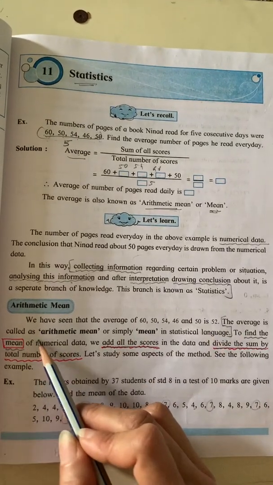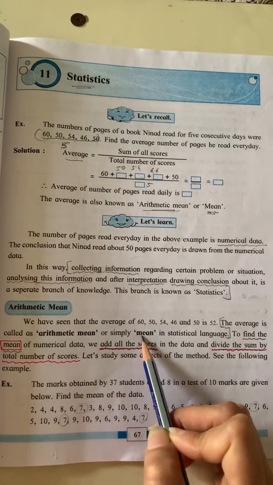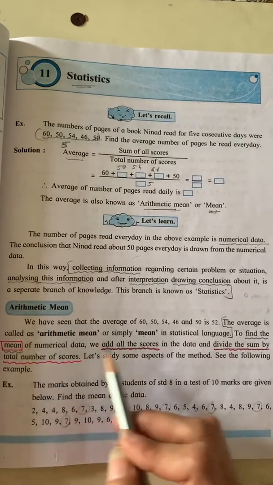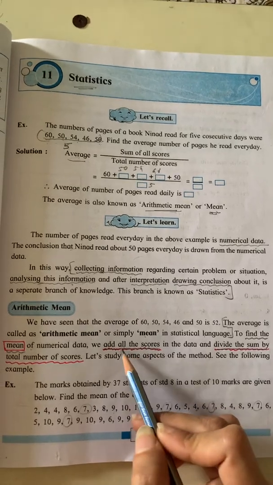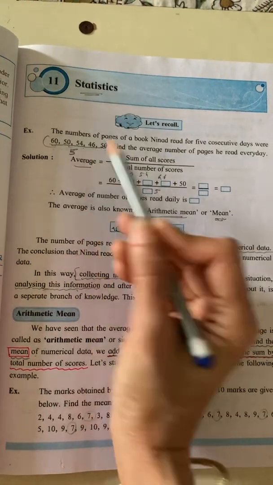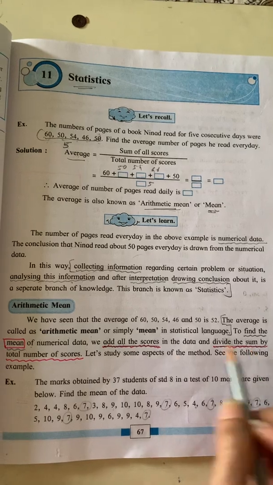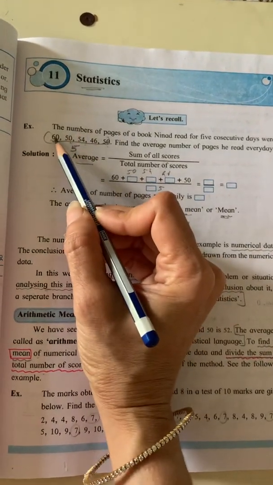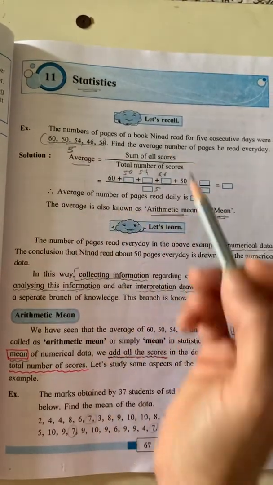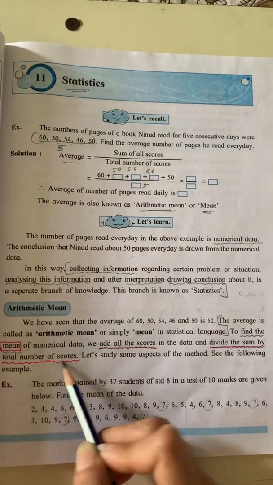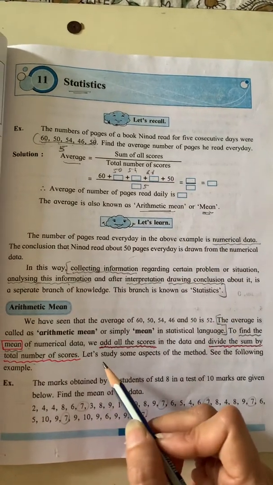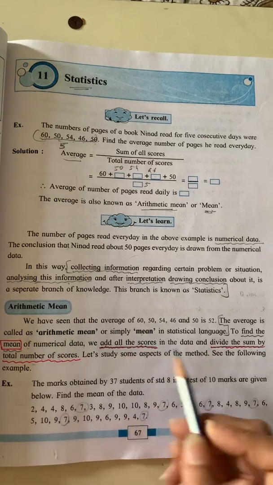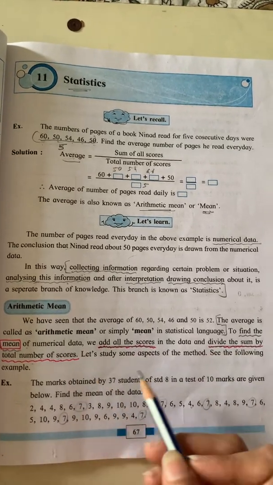So the average is called arithmetic mean, or simply mean, in statistical language. Now how do we find it? To find the mean, we add all the scores. Whatever data is given in the question, we add them and divide the sum by the total number of scores. Now how many data are there? 1, 2, 3, 4, 5. So 5 scores are given, so we will be dividing by 5. This way you will be finding the mean. We have to add all the scores and divide by the number of scores.